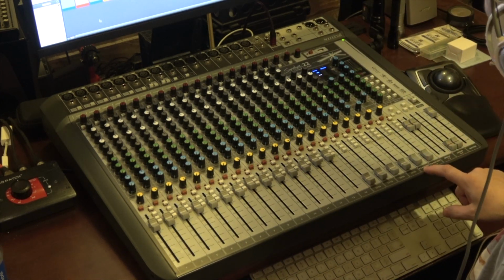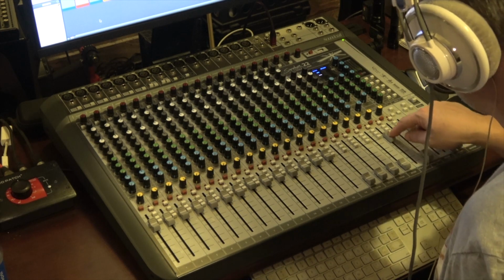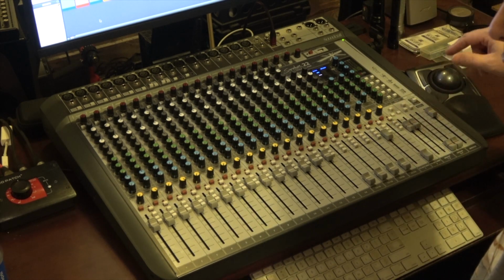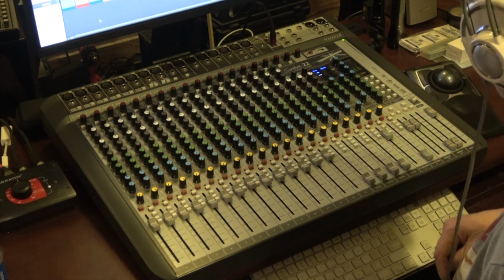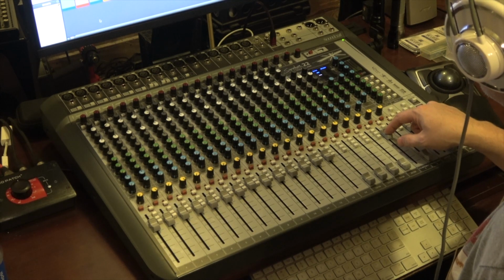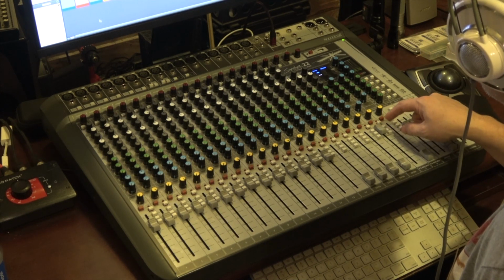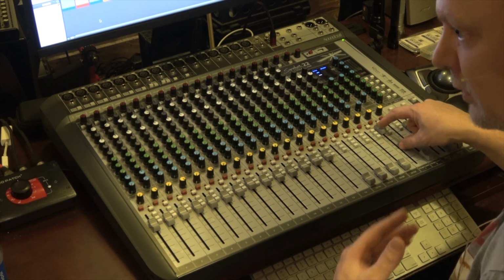Now next, because I'm working on effects 1, I'm going to turn it up. And now I'm going to choose my routing. Where do I want to send that effect to? I'm going to send group 1, 2. So there you can hear the spring reverb coming through.